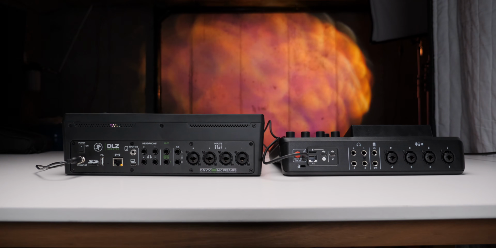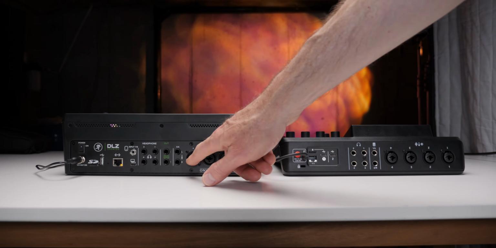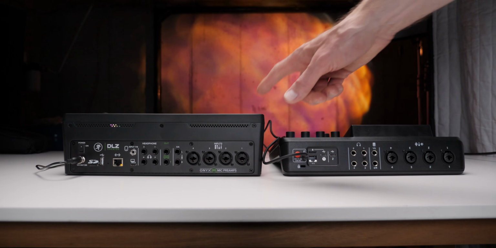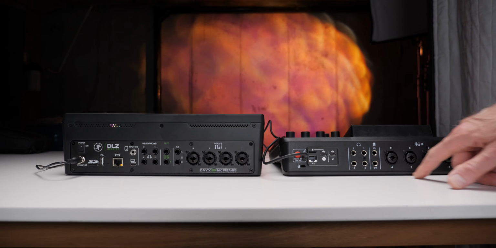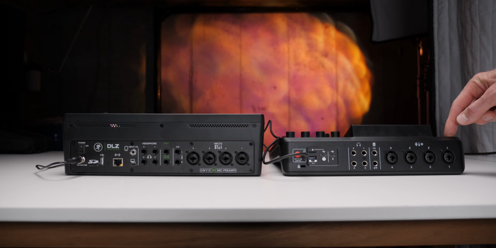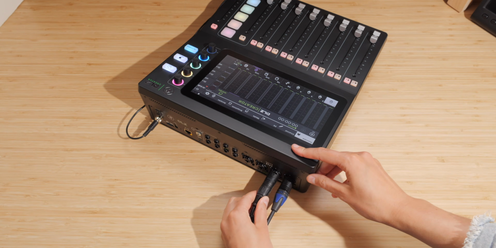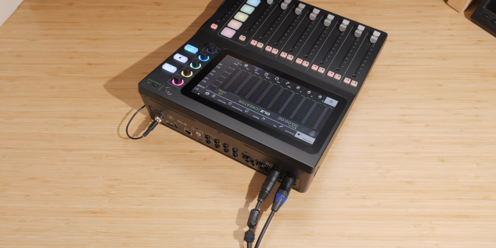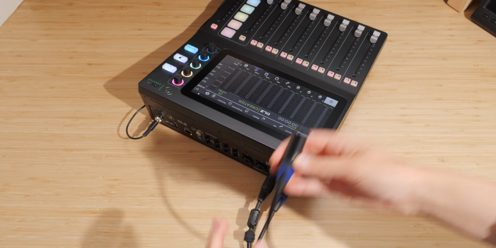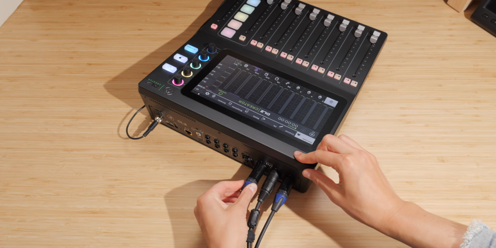Both the DLZ Creator and the RØDECaster Pro II have 4 combination inputs, XLR and 1/4 inch, and that means that they can bring in a microphone, a line level signal from some other piece of audio gear, or an instrument. So if you're bringing in an electric guitar or a bass or something else like that, maybe a keyboard, you can do that all here.